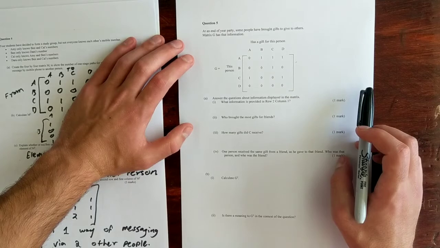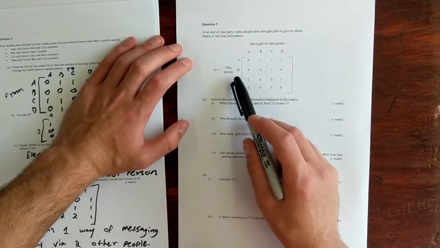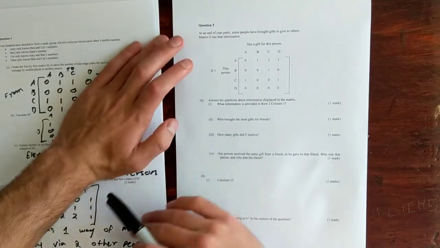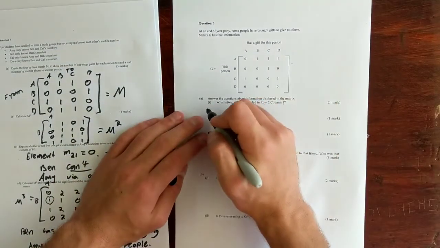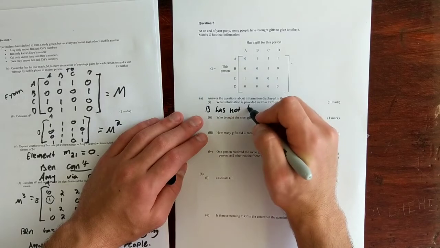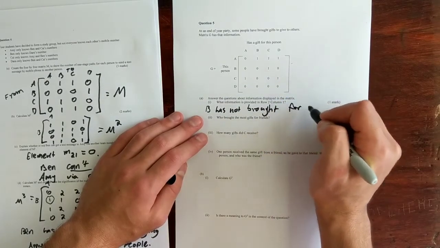Question A. Answer the questions about information displayed in the matrix. What information is provided in row 2, column 1? So that's the one we just looked at. Row 2, column 1. There's a 0 there. That means that B has not brought a gift for person A.